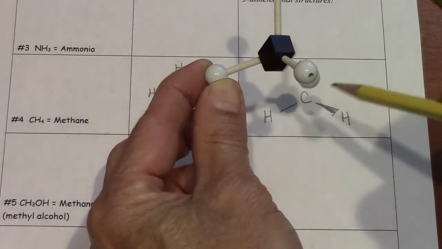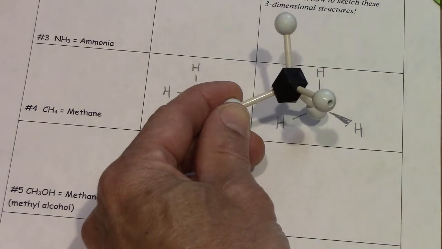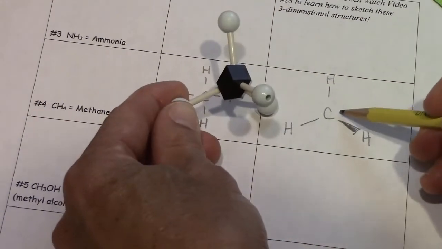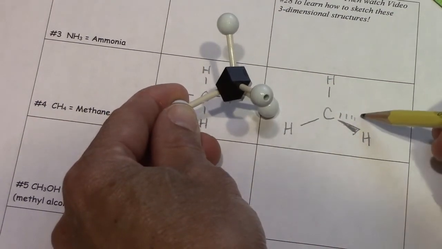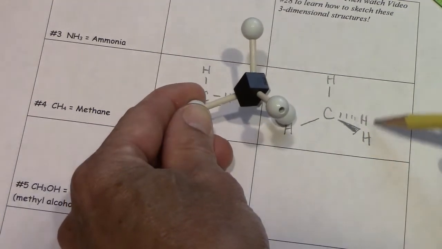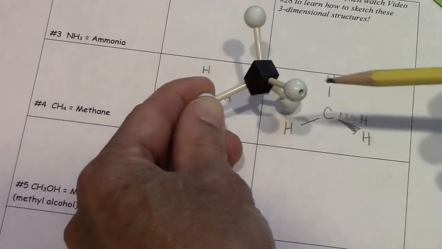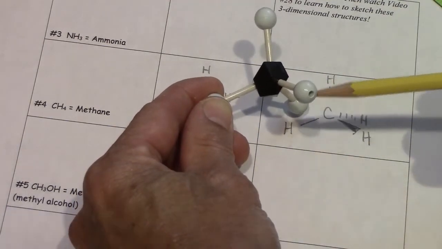So I won't draw it so it's invisible, but I will draw it here so it's pretty close on the paper to this other hydrogen here. These two are on the paper close together because one's right behind the other.